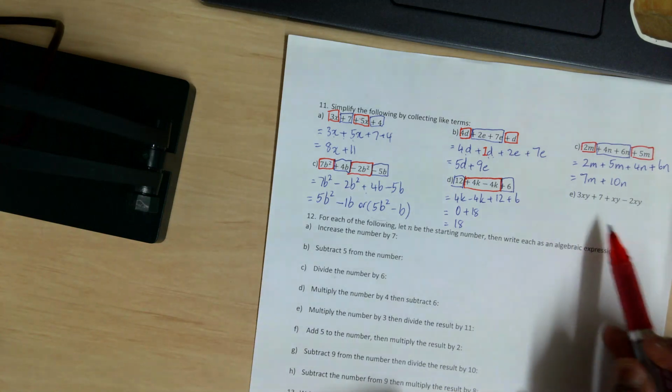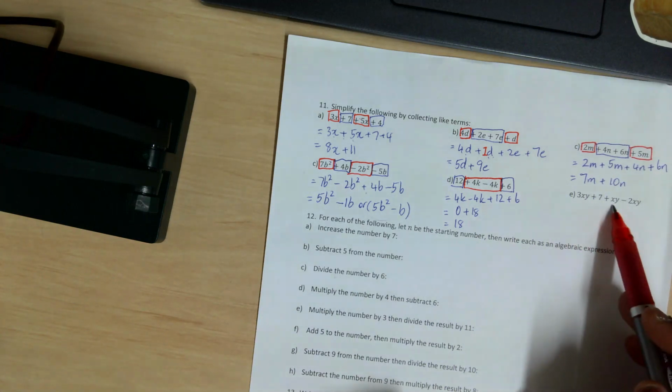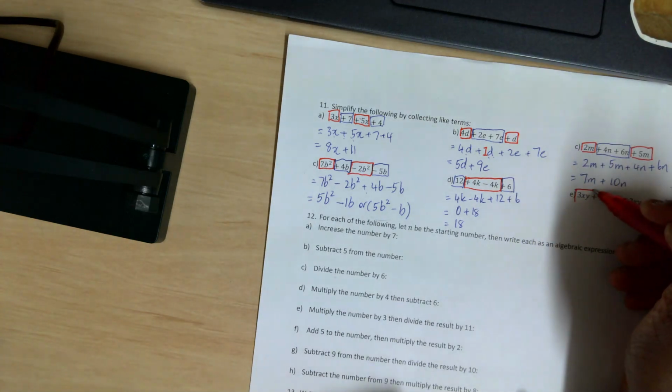And our last one, we've got xy terms here, here, and here. I'm going to put them in red.